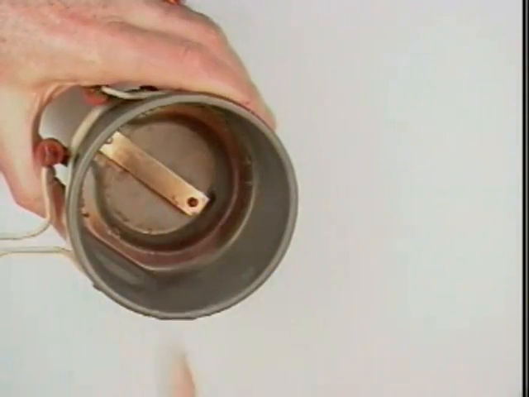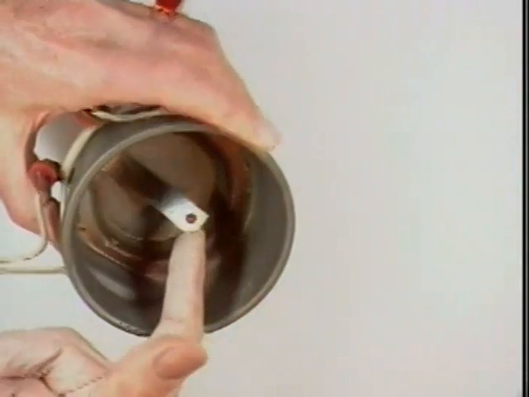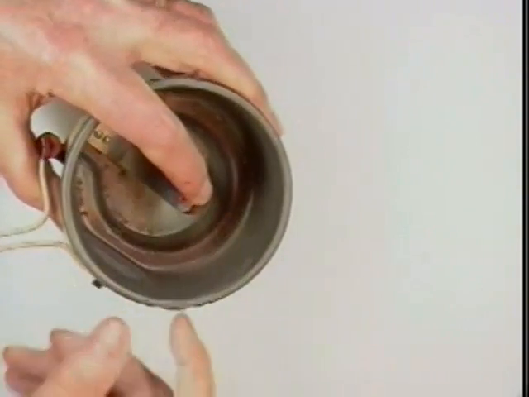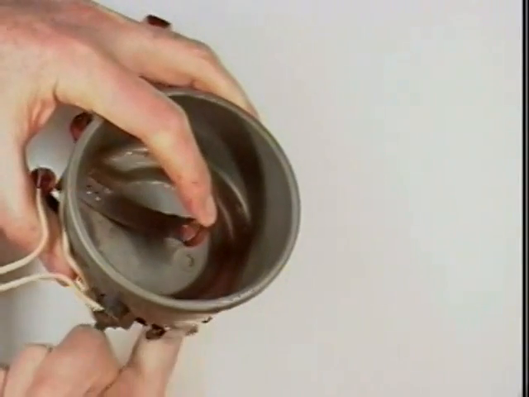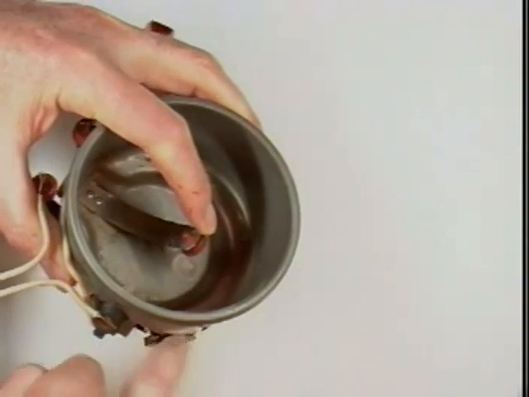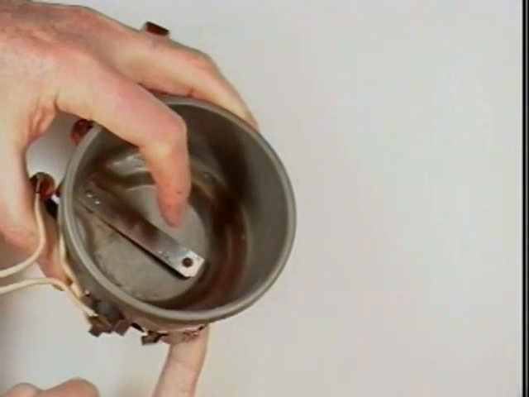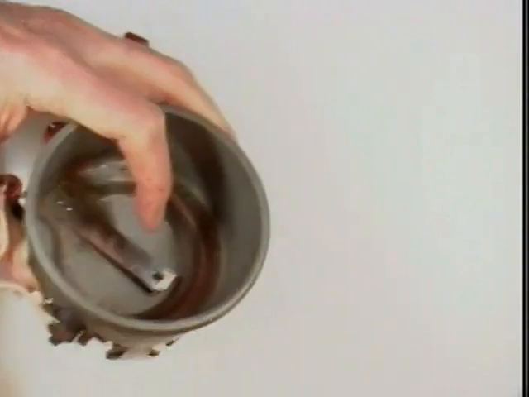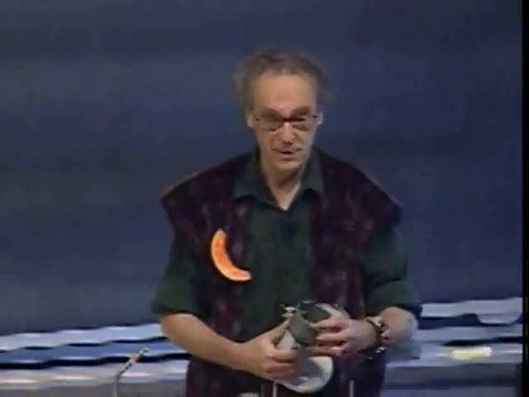Water goes in here, you heat it, and when it's hot enough, the bimetal lifts up, and you can see there is a hole there. This is the hole. And the water comes out, and when the bimetal is closed, then it closes off that hole. So it's an amazing, simple idea.